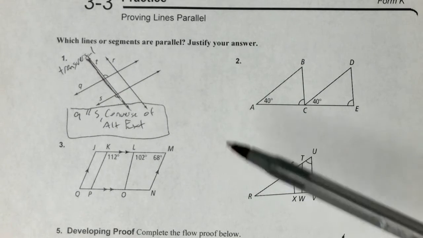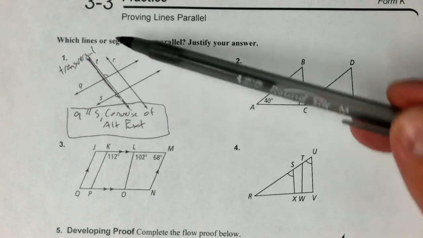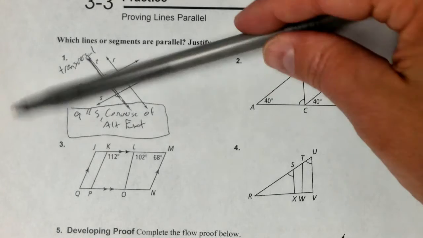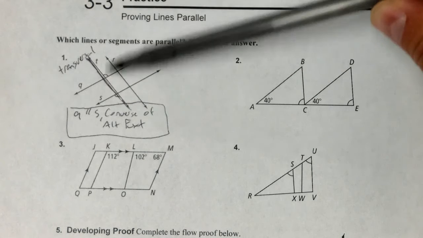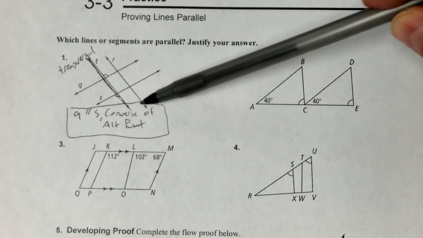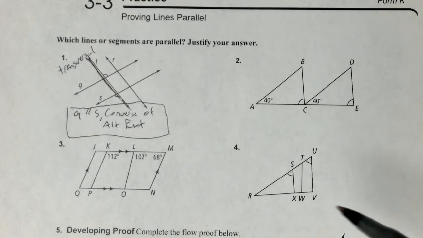Remember that your line has to touch the transversal, and it forms the angle. Transversal, Q parallel to S, converse of alt X.